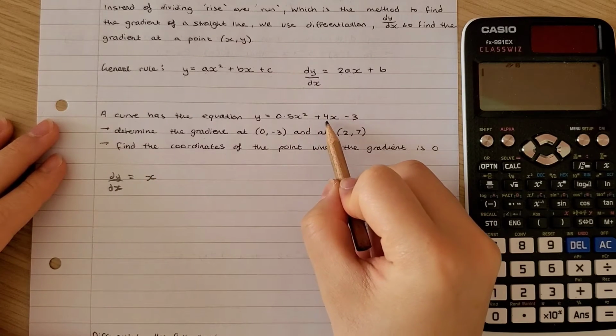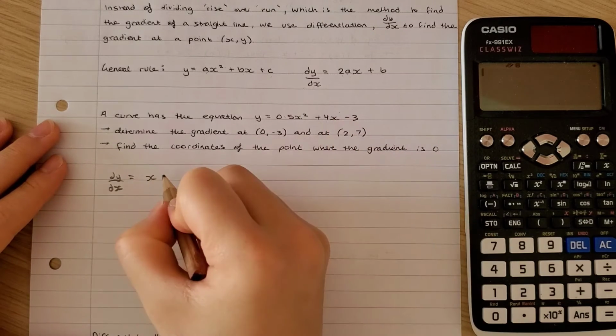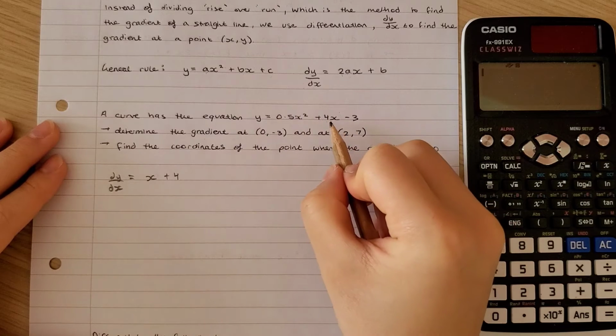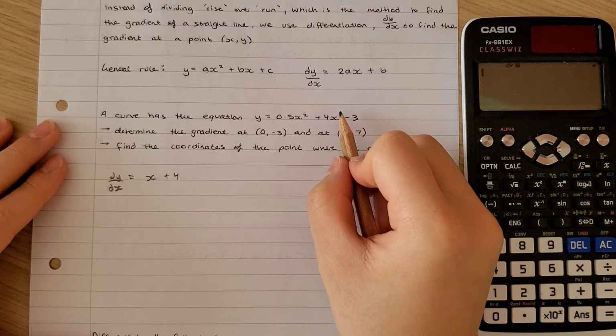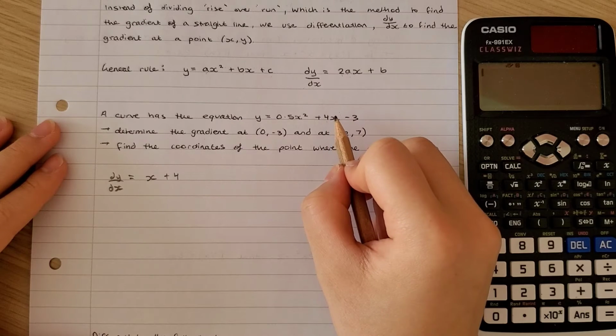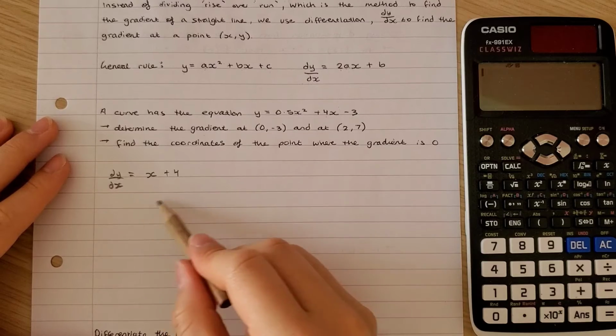So we just have x. Next one, we multiply the coefficient by the power, so 4, and then we reduce the power of x by 1. So 1 minus 1 is 0, and x to the power of 0 is 1. So that's the formula for the gradient.